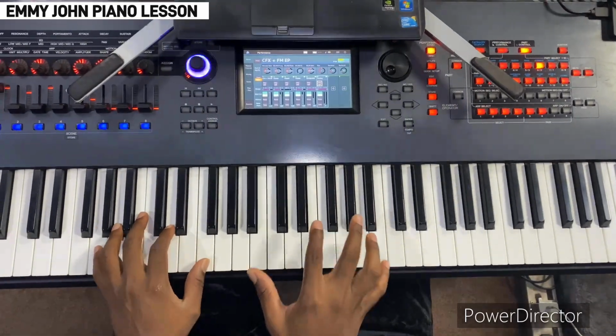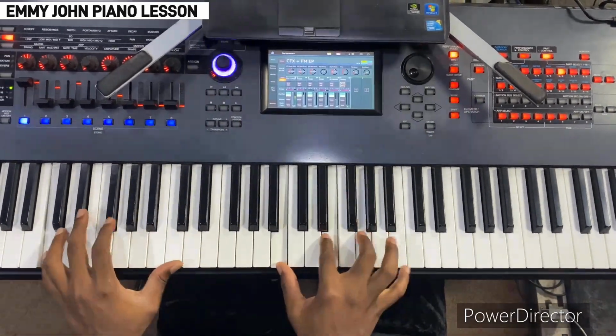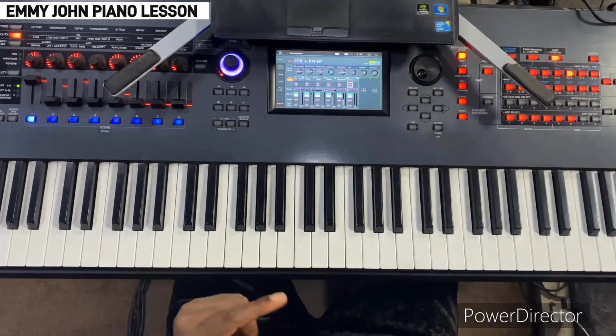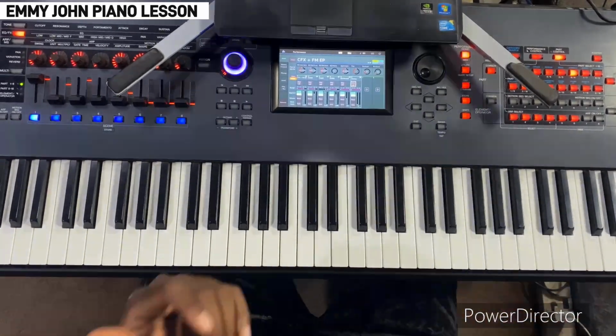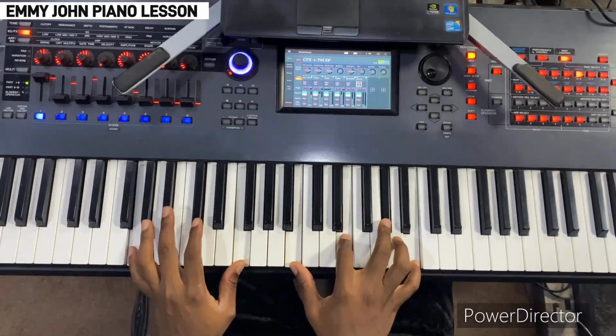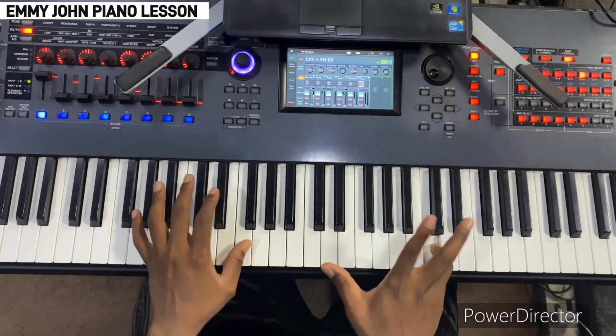So that is that, upper structure voicings. So with this understanding, I believe you've been able to understand how upper structures are formed, how they are used, and what they function as. So one more time.